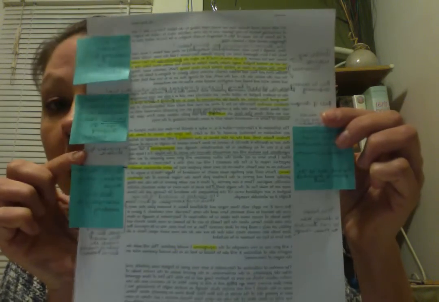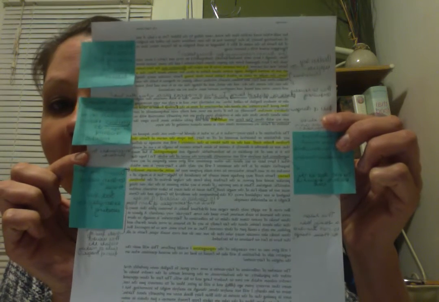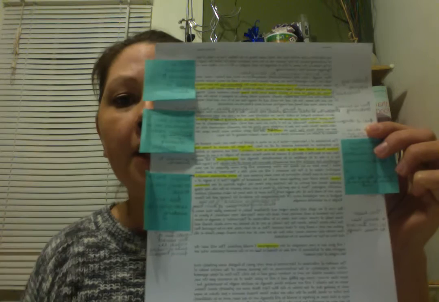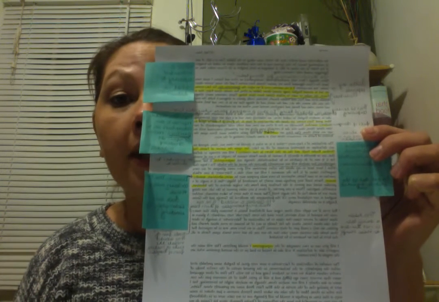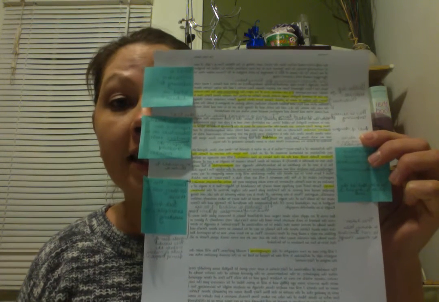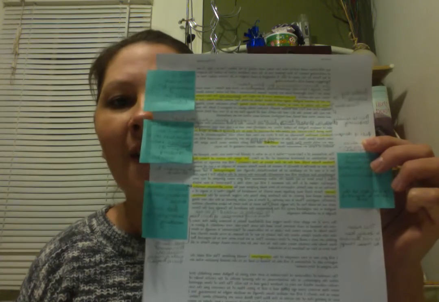There is a lot of highlighting, a lot of sticky notes, a lot of notes in the margins. I'll take a minute and read through this very quickly, stopping at the points that we addressed in class today, so you can see how our close reading went with this assignment.